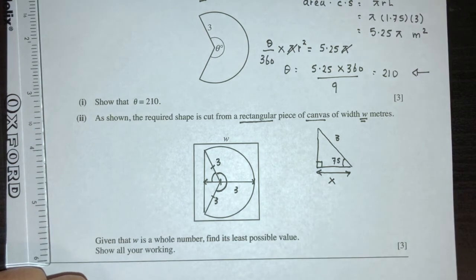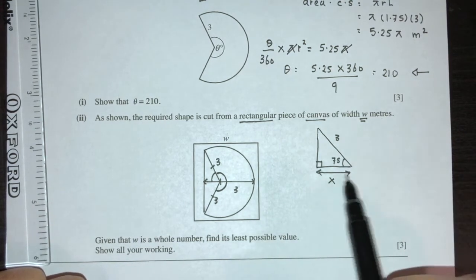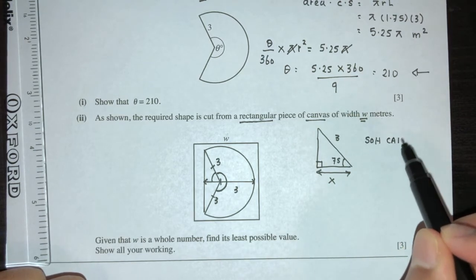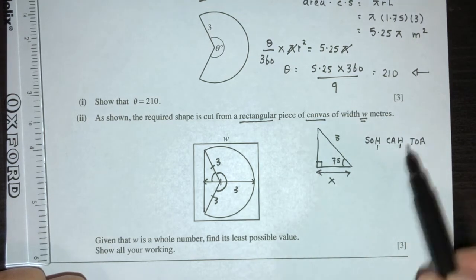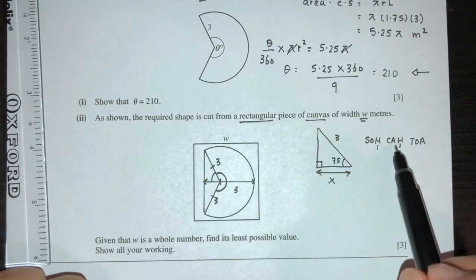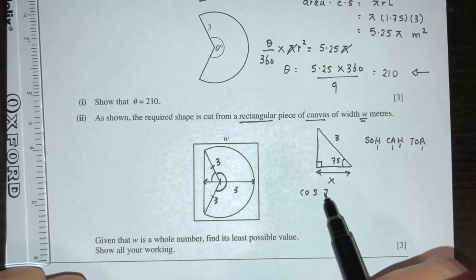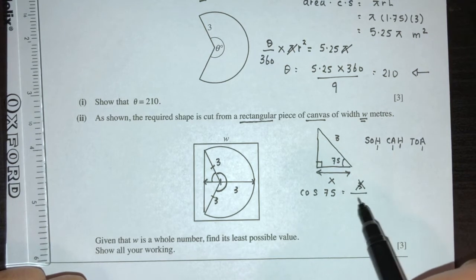So we have to use SOHCAHTOA. So this is your hypotenuse. This is your A side, your adjacent side. SOHCAHTOA. This is your hypotenuse, so H. This is your A side, so A. So we have to use cos. So cos of 75 will be your A side. So A side is x over 3.